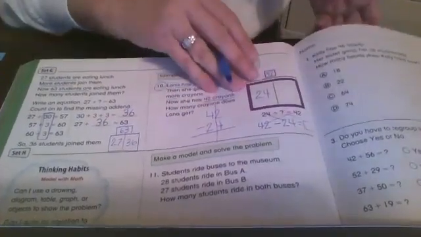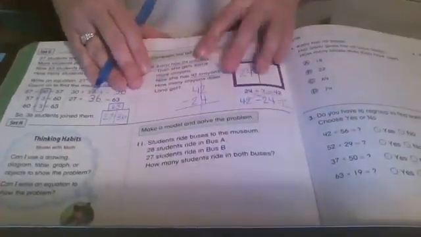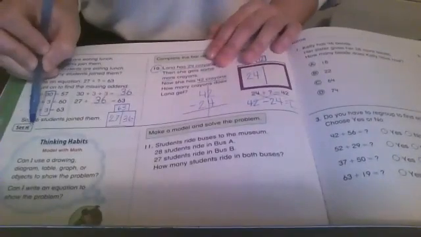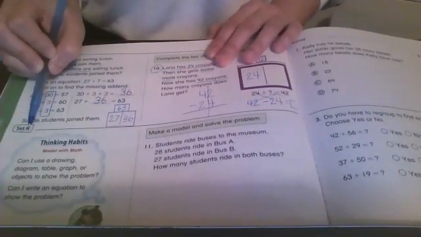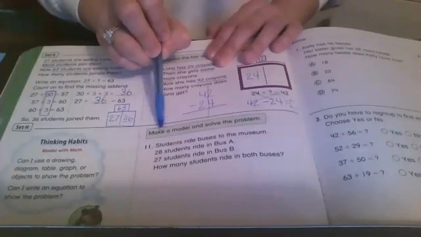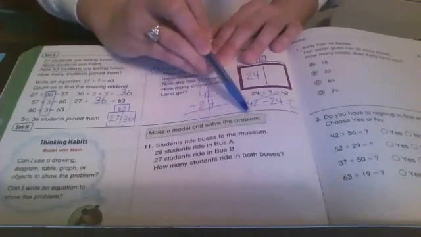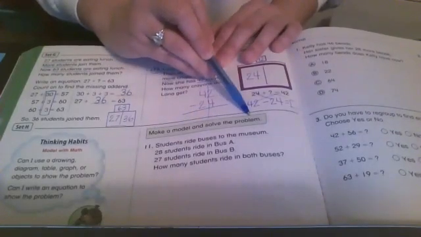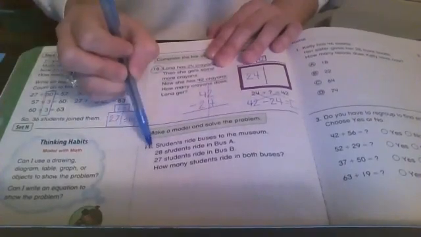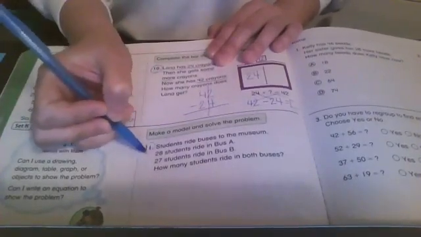Okay, all right, so hopefully that helps to kind of get you started. And then finally, we're going to take a look at set H. And here we're being asked to make a model and solve the problem. Okay, so let's go ahead and look at the story first, number 11.